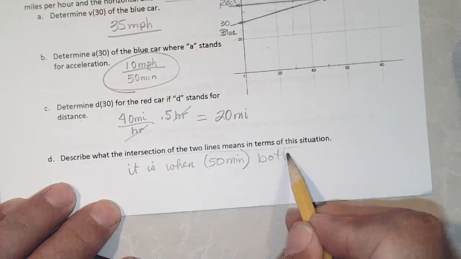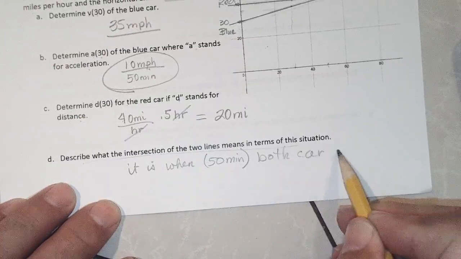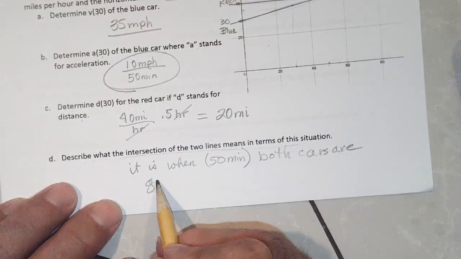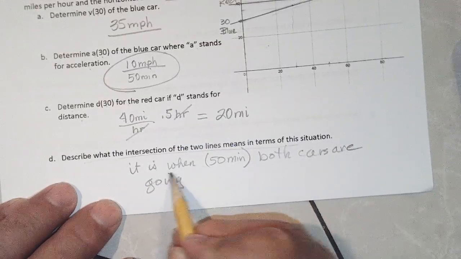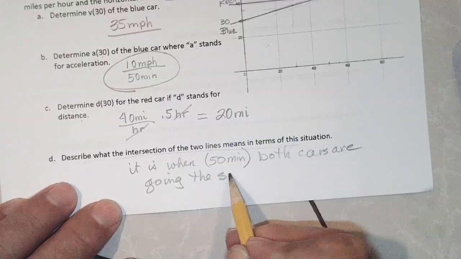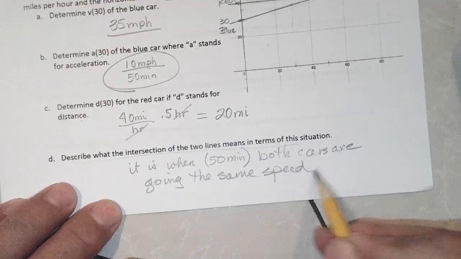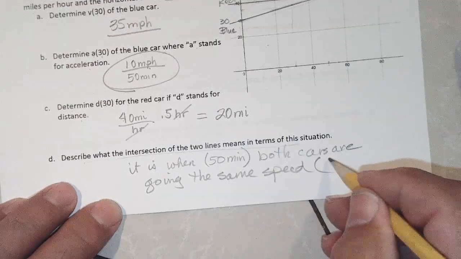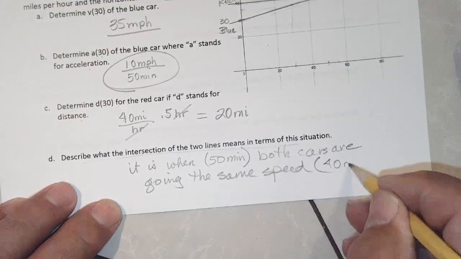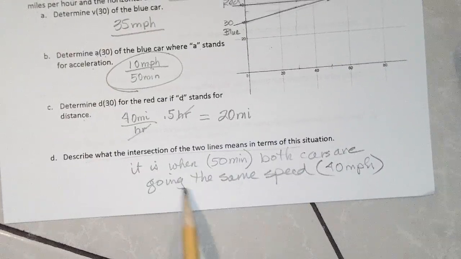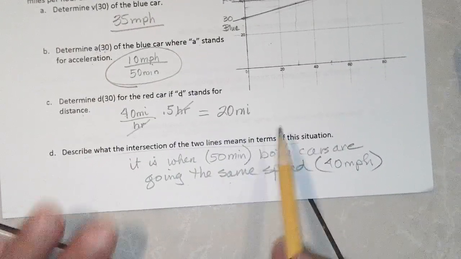Both cars are going the same speed, which was 40 miles per hour. Don't need these parts because I just wanted to know what it means. Okay.